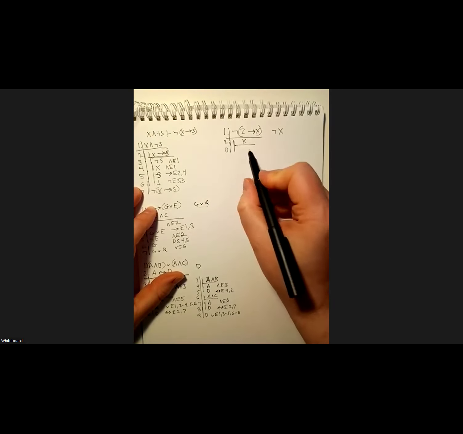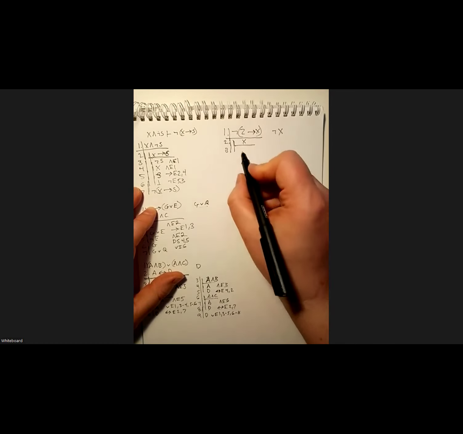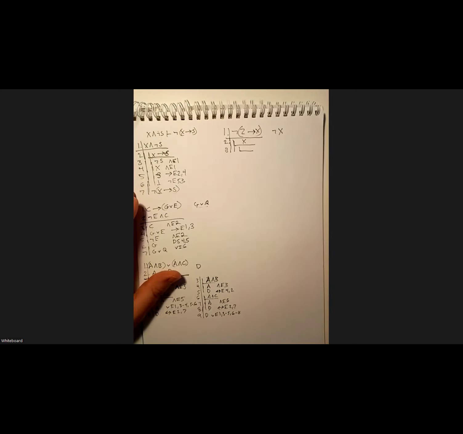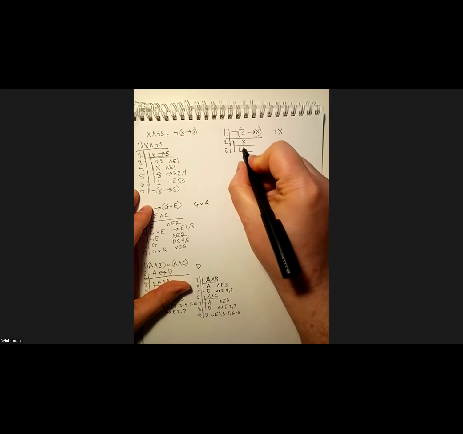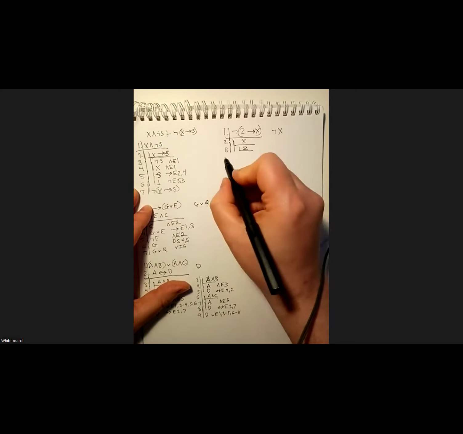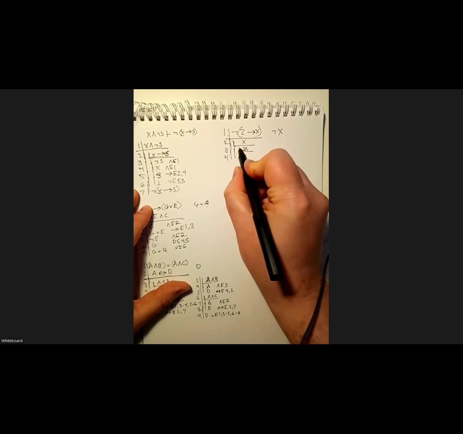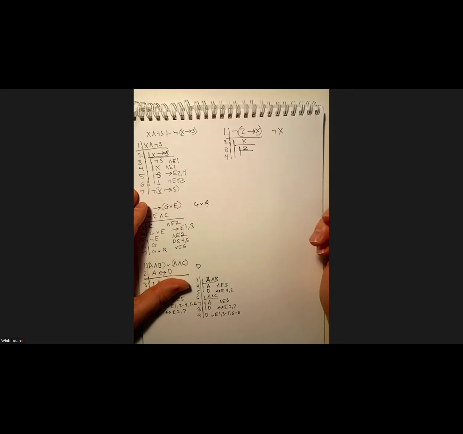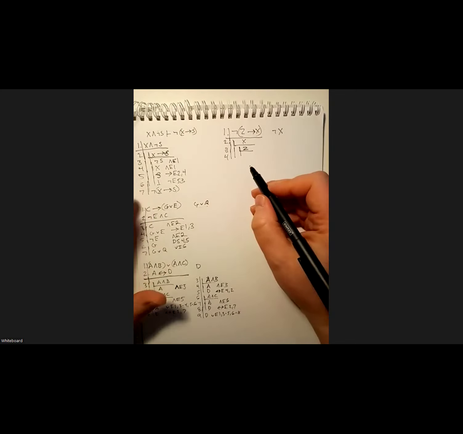Inside our subproof, we're going to open a sub-subproof. And this sub-subproof is intended to do conditional introduction. So we're going to assume Z. We're now going to use a ridiculous rule, but it's a rule we have, reiteration. Right?